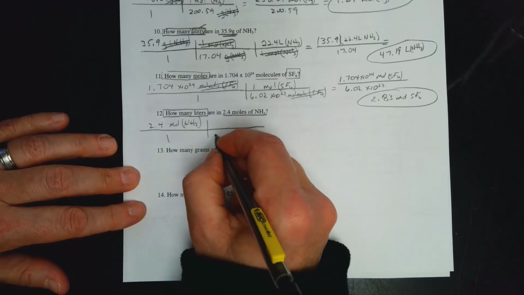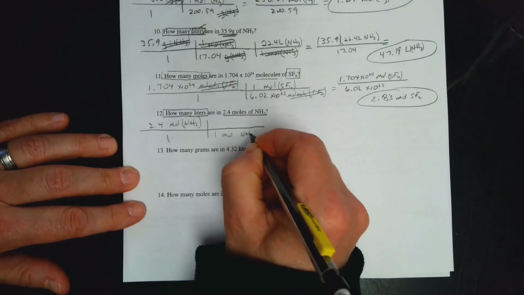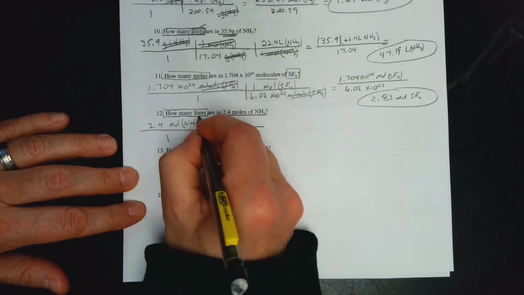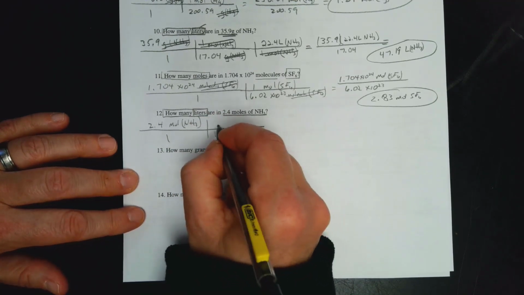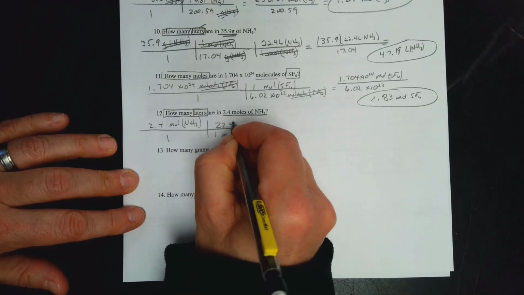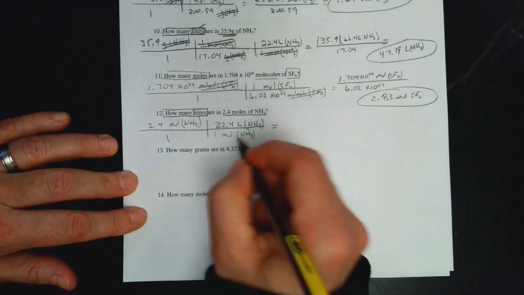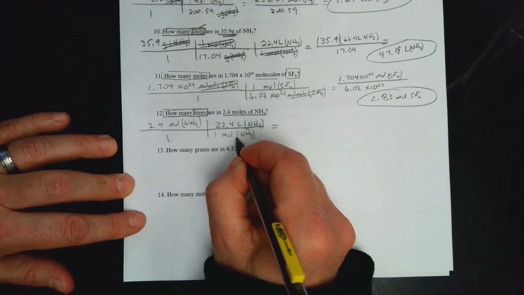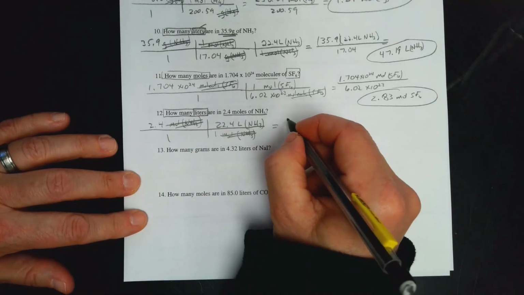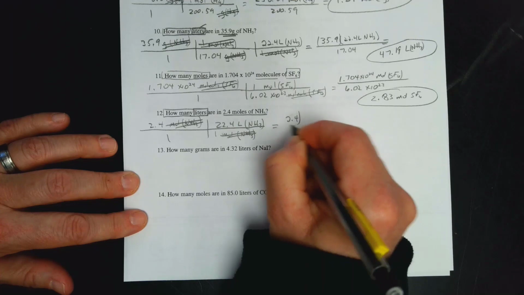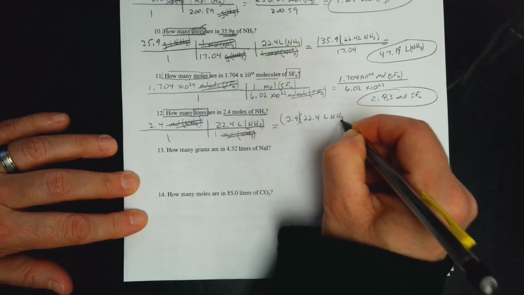Okay, so I have to make sure that I have moles down here so I can cancel. So 1 mole of NH3. And remember, you guys, if I'm trying to find liters, 1 mole of any gas means it's going to occupy the space of 22.4 liters of NH3 in this case. And I can go ahead and do my canceling. I can cancel out moles of NH3 here and moles of NH3 here. And now I can set up my math, 2.4 times 22.4 liters of NH3.